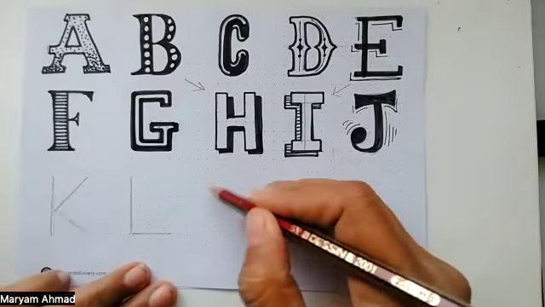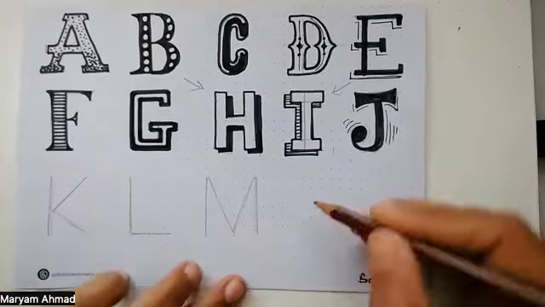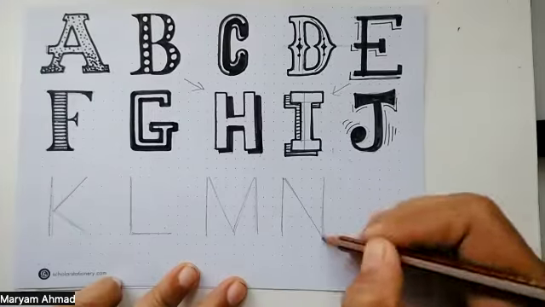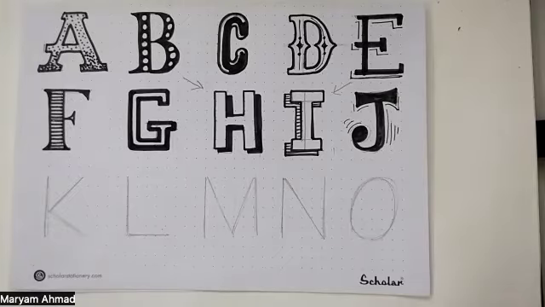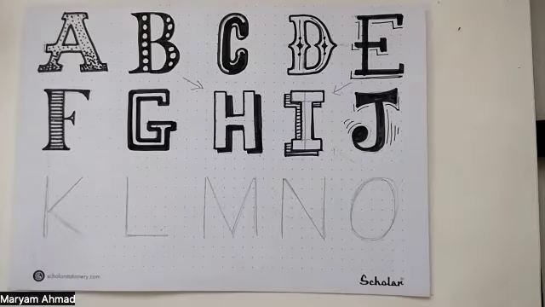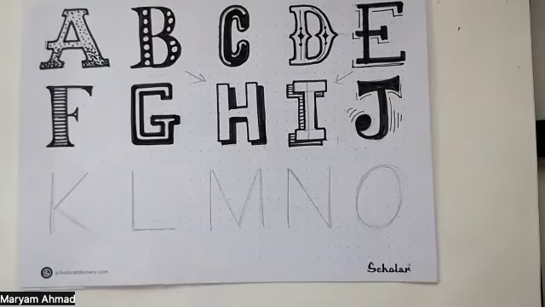L. M. N. And O. Then here, once we start, I hope everybody's made this K, L, M, N, O. So we still have a few alphabets left, but let's finish this.